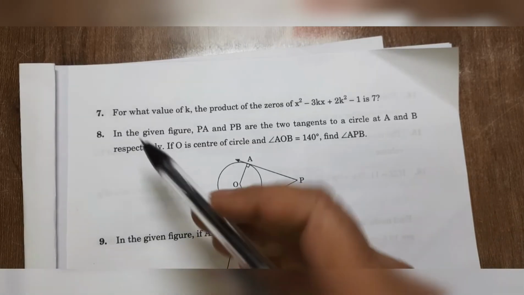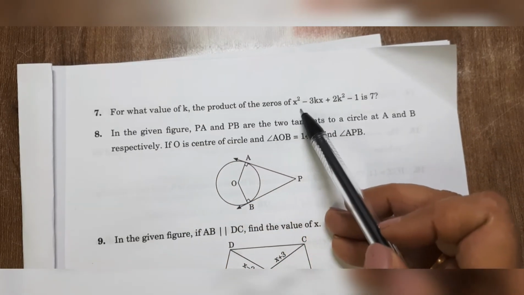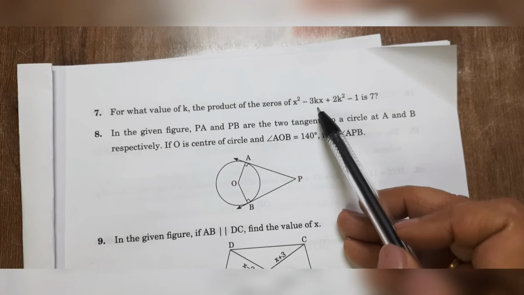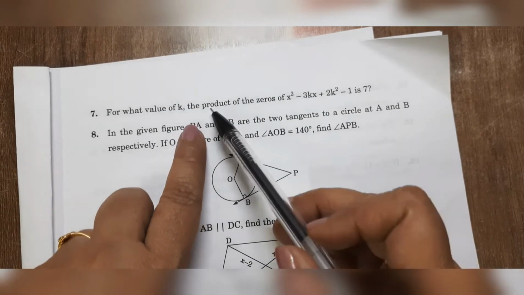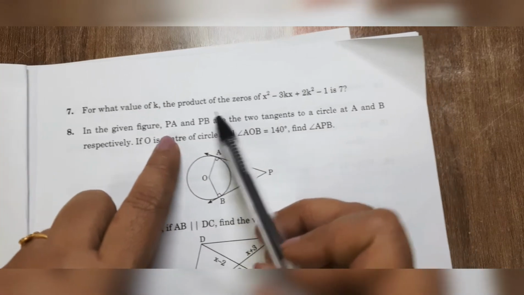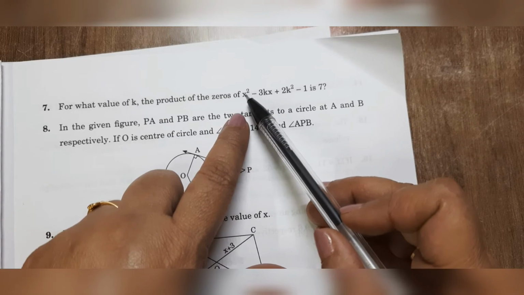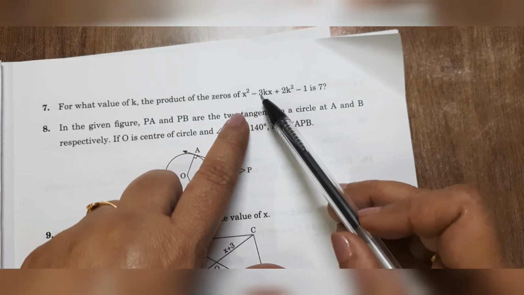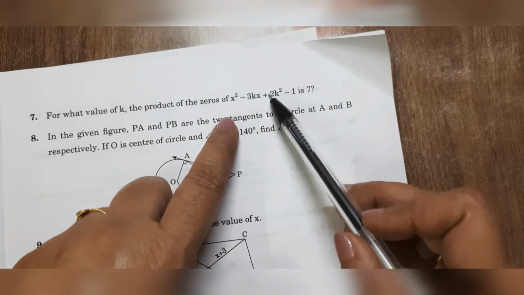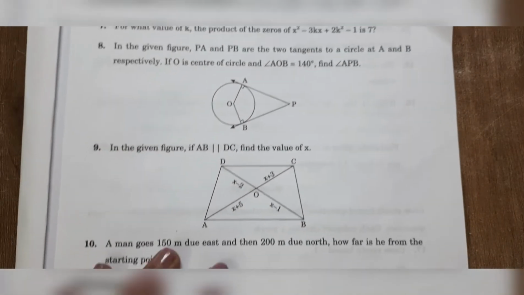Now for the seventh question: for what value of k is the product of zeros of x square minus 3kx plus 2k square minus 1 equal to 7? So it is the product of zeros, and do check out this equation. This is our variable x square, so a is 1, b will be the x part, that is minus 3k. This whole thing will be c. This is alpha into beta. So we will take it this way.